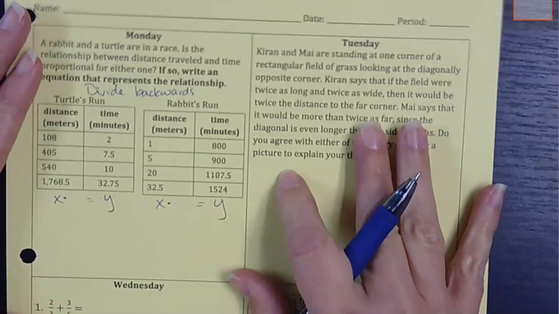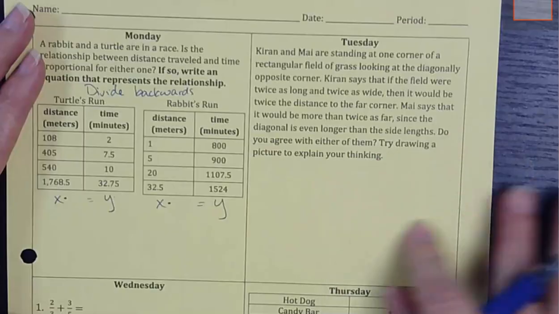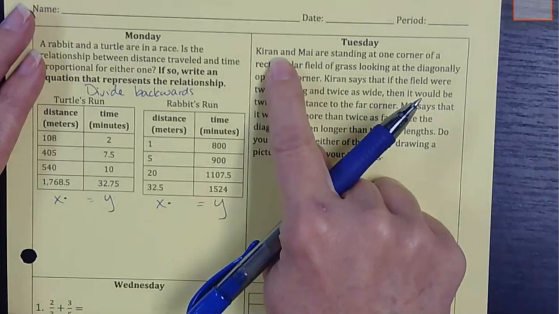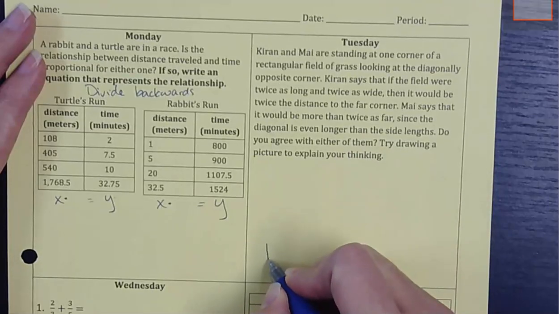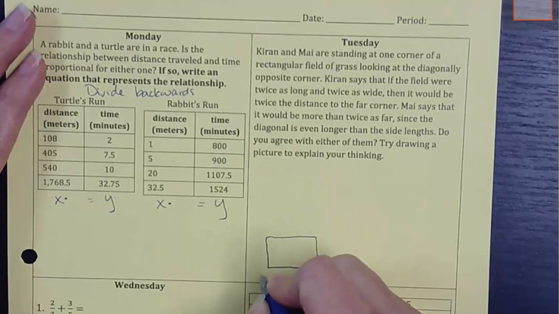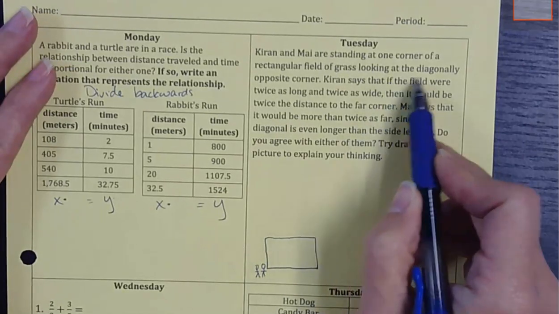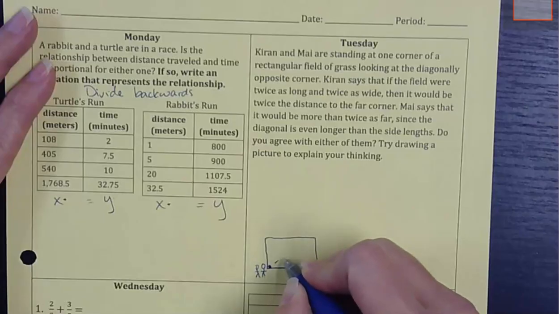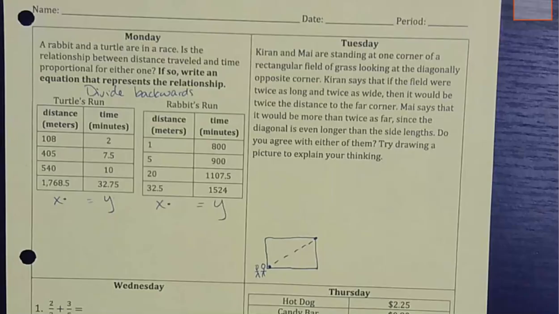So I'm going to start off a little picture so you can kind of understand what this problem is talking about, but then you're going to have to explain the answer. So Kieran and Mai are standing at one corner of a rectangular field. So here is my rectangular field. And they are standing down here. Kieran and Mai. There's my beautiful stick figures. They are standing and looking at the diagonal. So here they're looking across to the opposite diagonal.